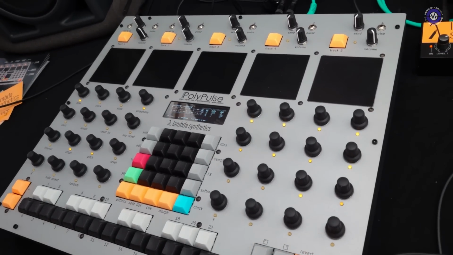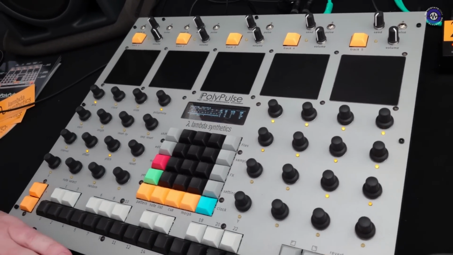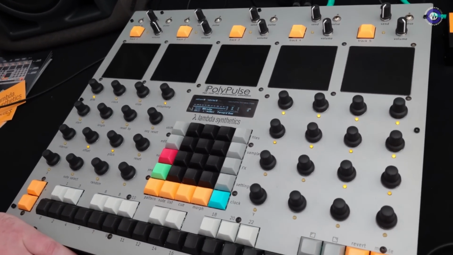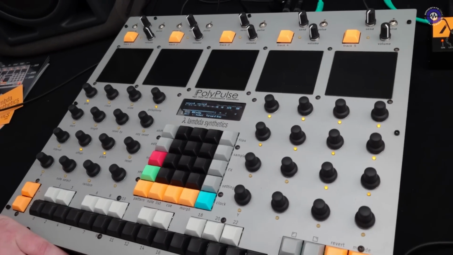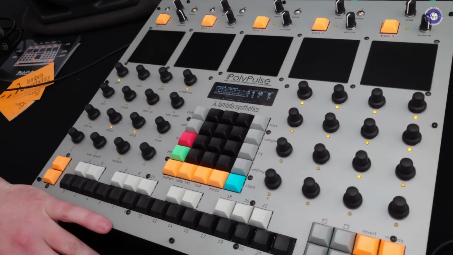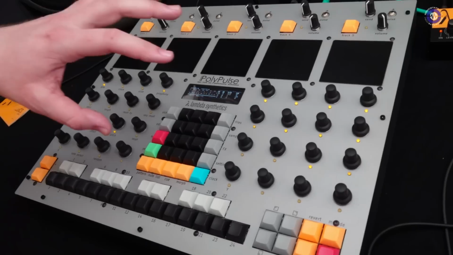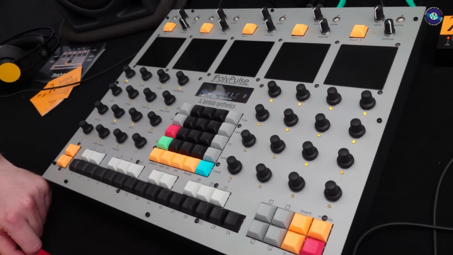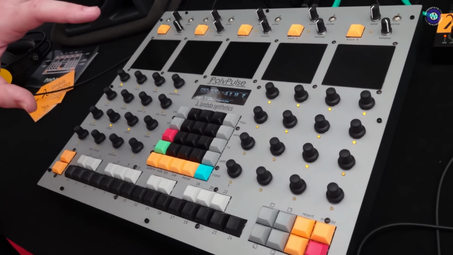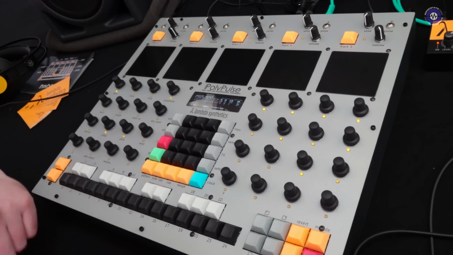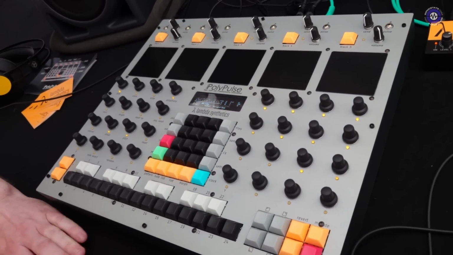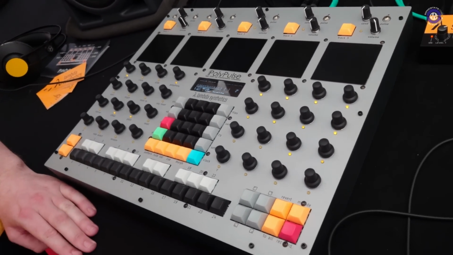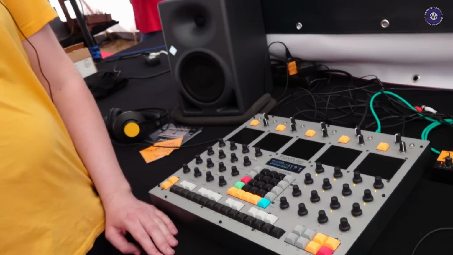So you've got sampling, a drum synthesizer. Is it all ready to go? Where are you in the development stage? Here before me is a production prototype, so the end result will look very similar to this. Currently there's a lot of software still to be done, and I hope to release the instrument somewhere in Q3, maybe Q4 this year.